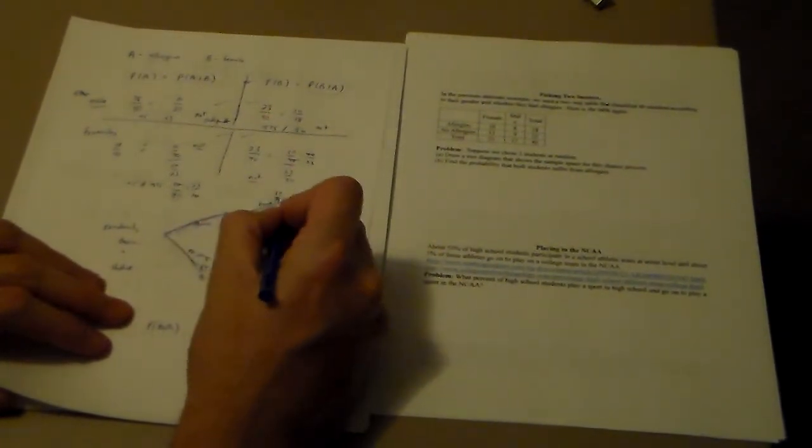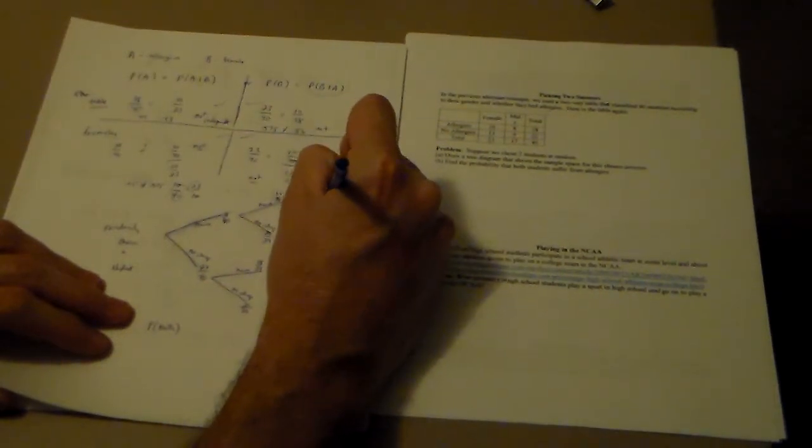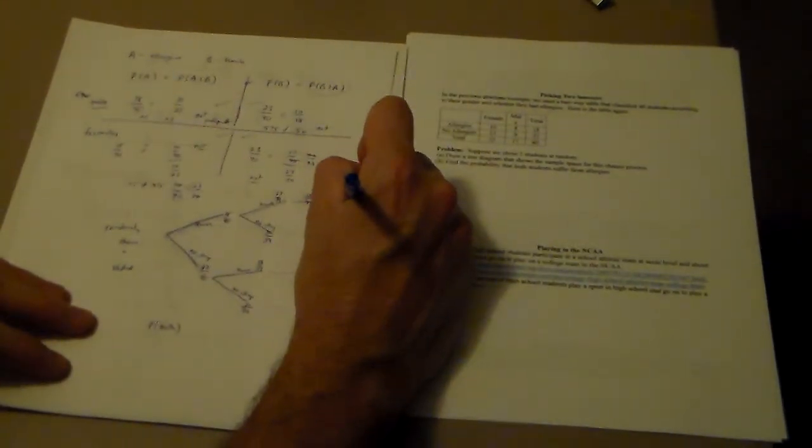Then I'm just doing this times this. So it's going to be 18 over 40 times 17 over 39. Okay? And I believe that is going to be 0.196. Okay? So that's how you set that up. Let's go on to the next one.